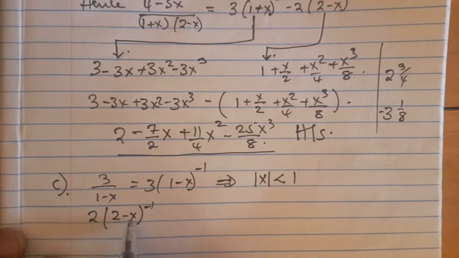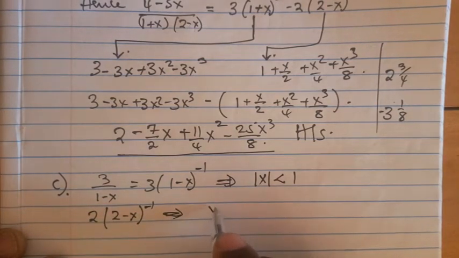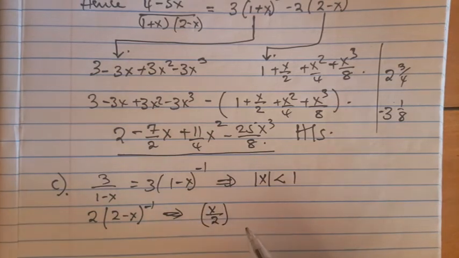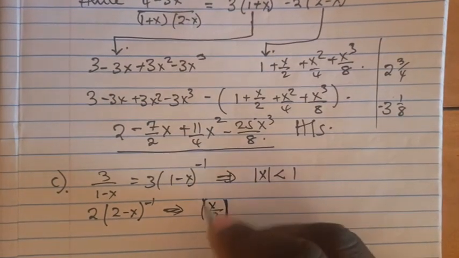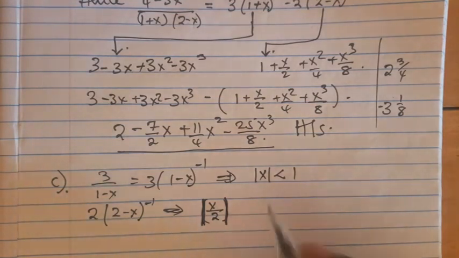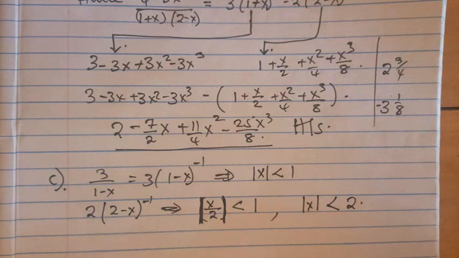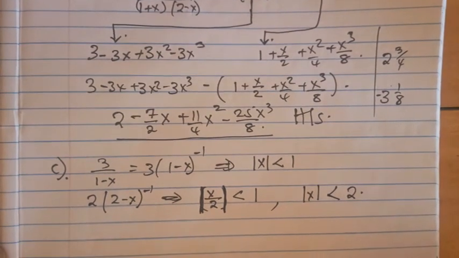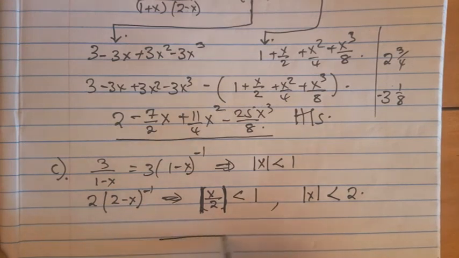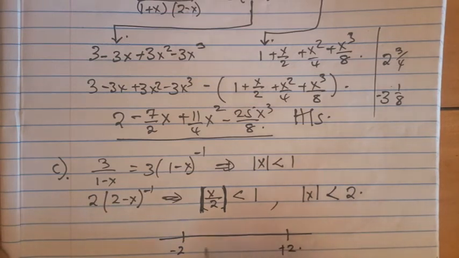You can already see that b is 1, a is 2. So for this one, the modulus of x over 2 was supposed to be less than 1. And in this case, the modulus of x is less than 2. That is the range for which the expansion is valid. So if you wish to express this in brackets, there is minus 2 and plus 2 there, and minus 1 and plus 1 there.